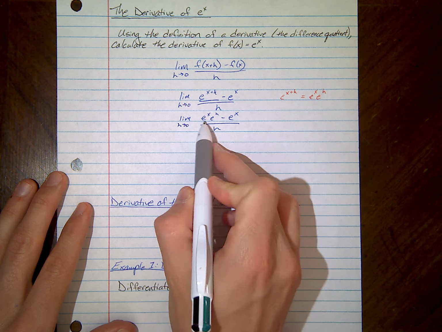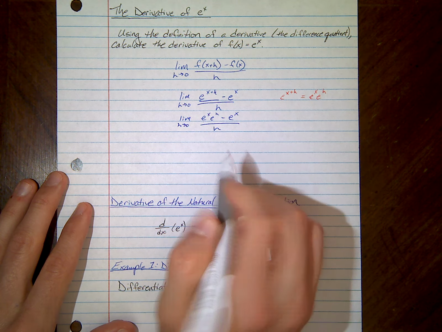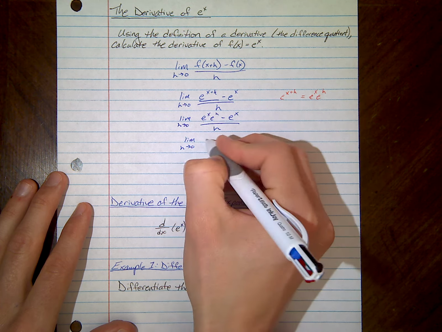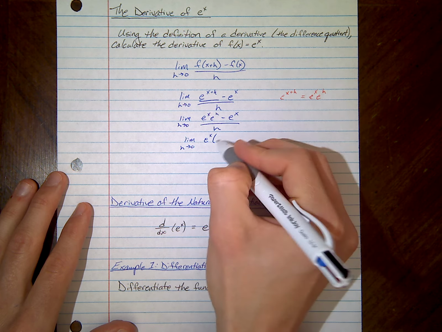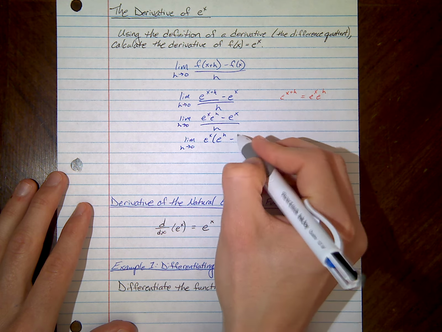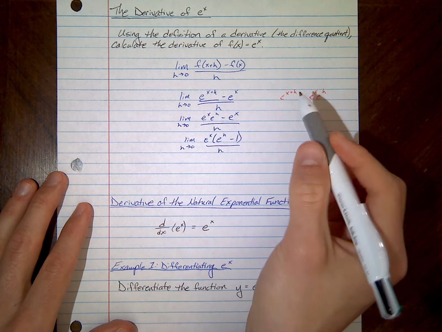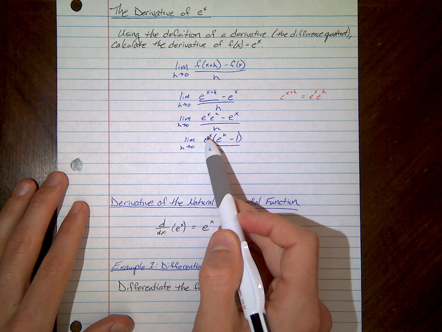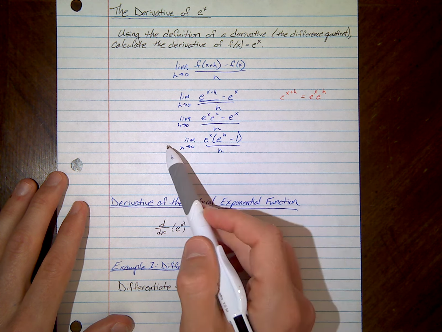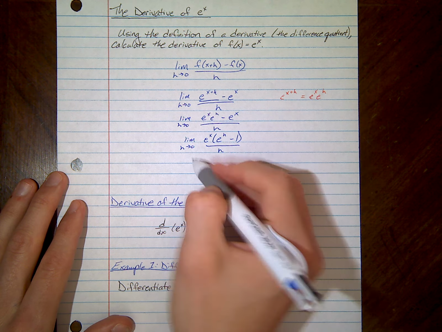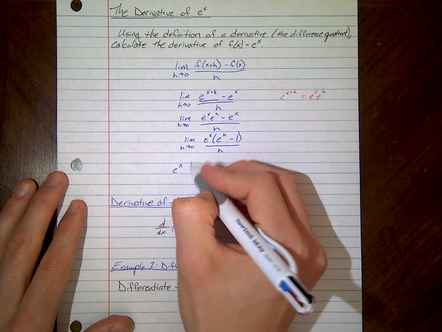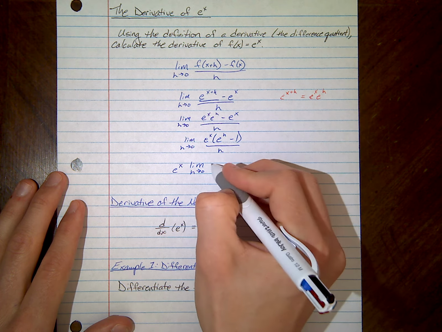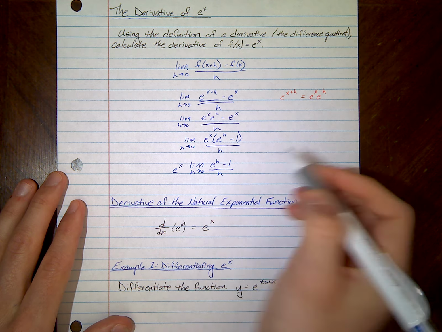Now looking at the numerator, we have e to the x power in both of the terms, so we can actually factor that out. So we would take the limit as h approaches 0 of e to the x power times what's left, e to the h minus 1 all over h. Now since we're taking the limit of this as h approaches 0, e to the x is not affected by that. So we can actually remove e to the x out of this limit. Okay, so if we do that, we're left with e to the x times the limit as h approaches 0 of e to the h minus 1 all over h.